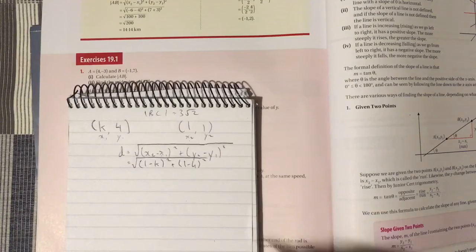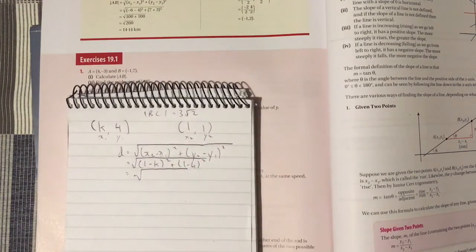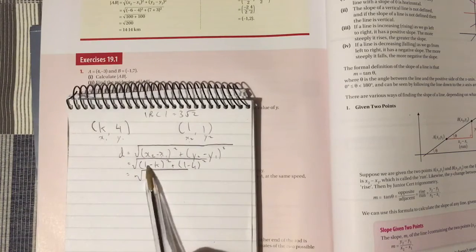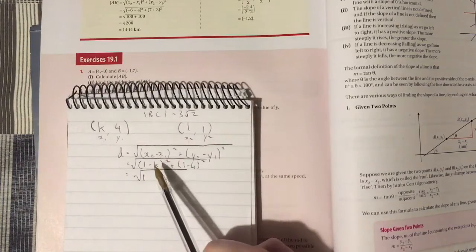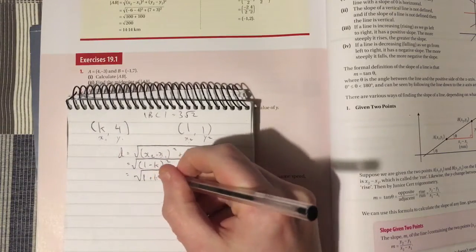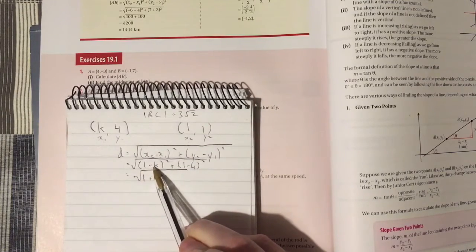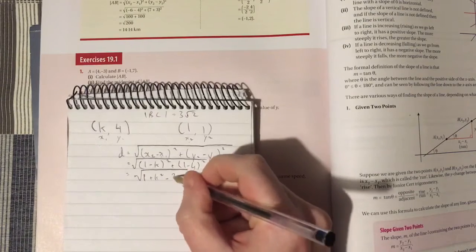to be squared. So that's equal to the square root of, squaring this bracket out, 1 squared is 1, minus k squared is plus k squared, 1 by minus k is minus k, multiplied by 2 is minus 2k.